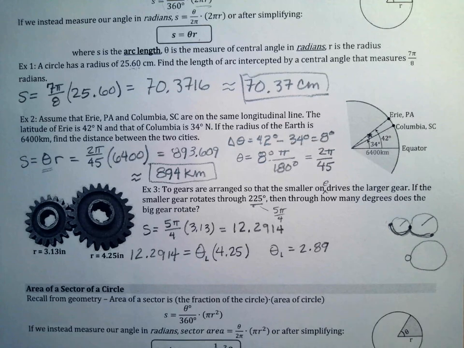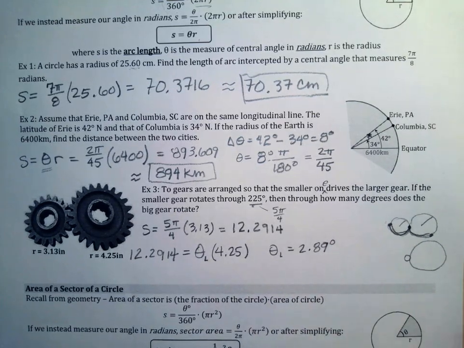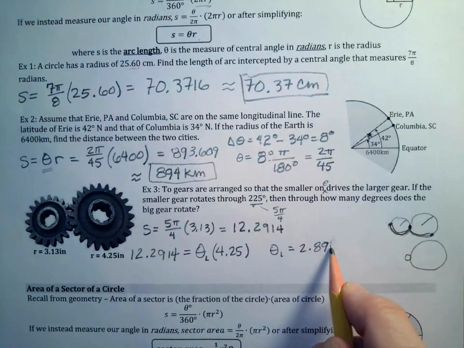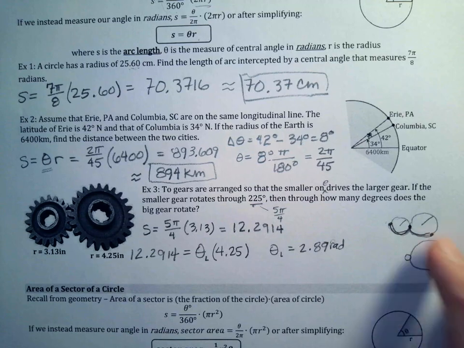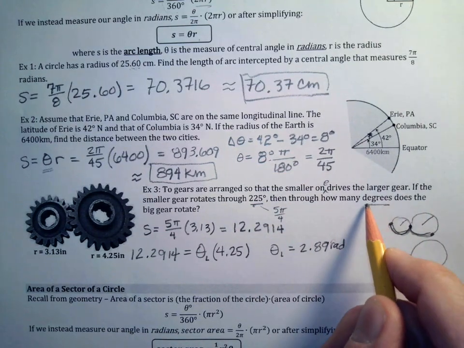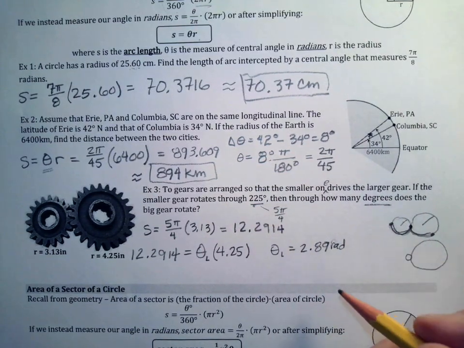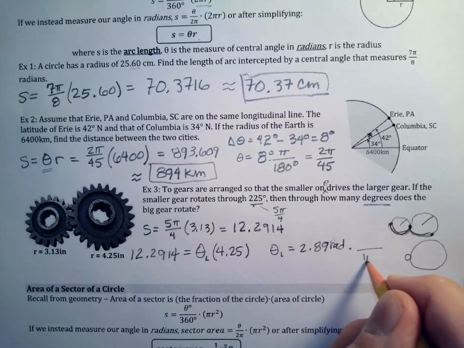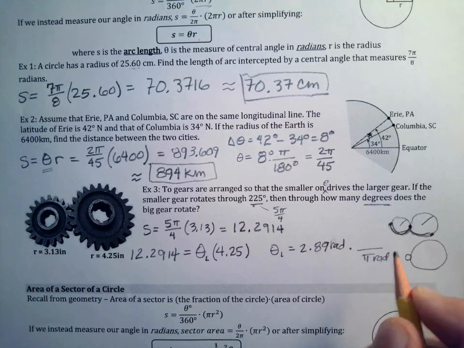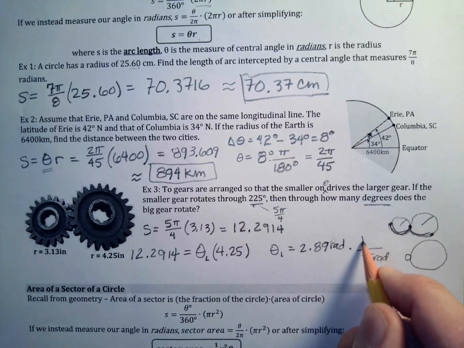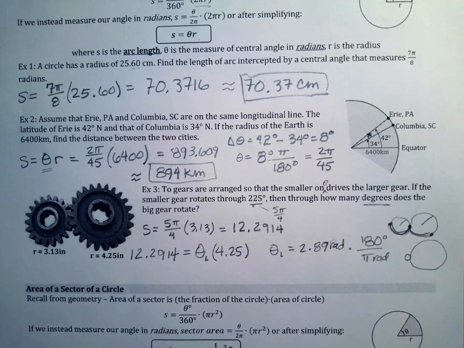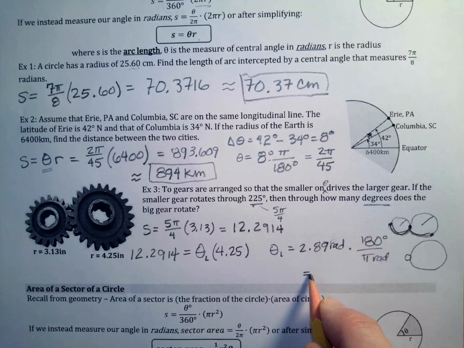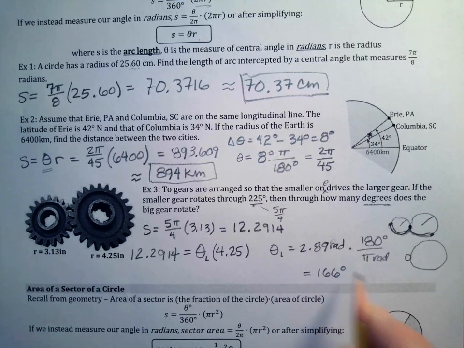But that's in degrees, right? You have to keep your wits about you. Oh, sorry, that's not in degrees. That's in radians. But they're asking through how many degrees it goes. So what we want to do is convert that back to degrees. We multiply by pi radians on the bottom and 180 degrees upstairs. When we multiply that together, to the nearest whole degree, we should get 166 degrees.